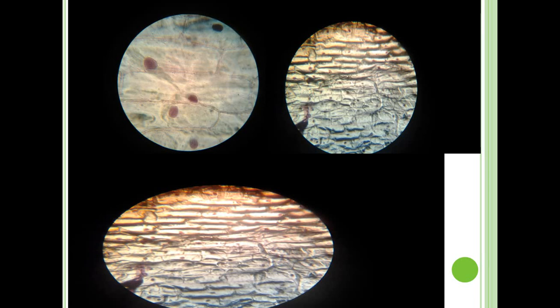These are microscope examinations I did. I stained them with iodine, which was the only stain I had at that time. This is a specimen from the epidermal layer of an onion. See how these cells look arranged, right?